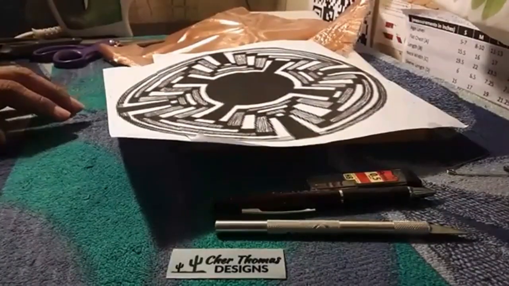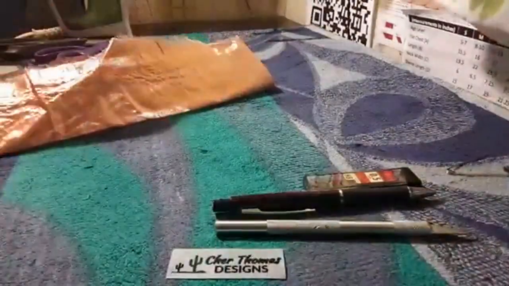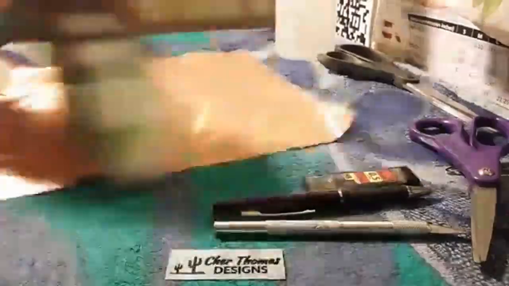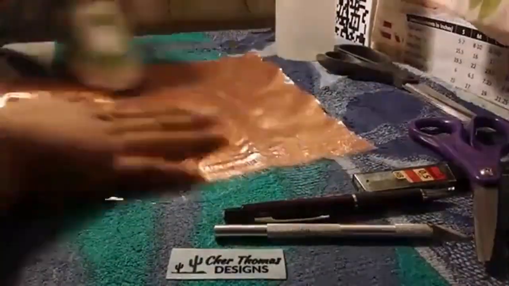My name is Sher Thomas, and I am the Indigenous seamstress. What I'm going to do today is show you how I do applique designs. This is actually one of the more complicated designs that I do.